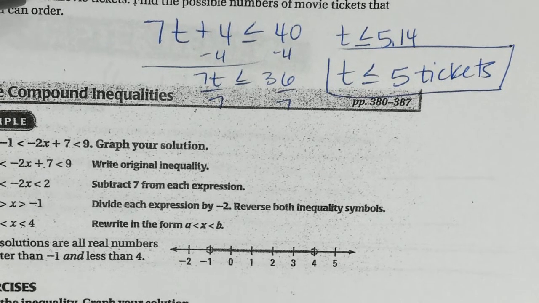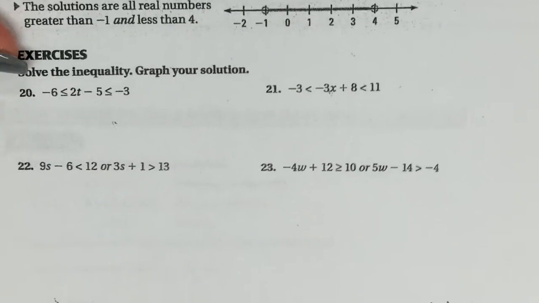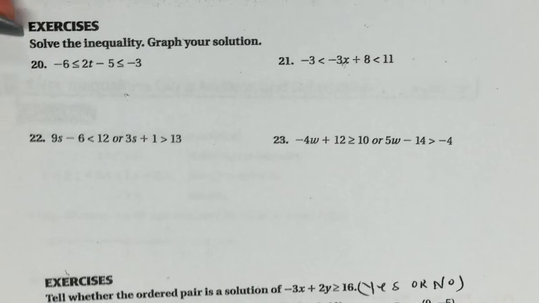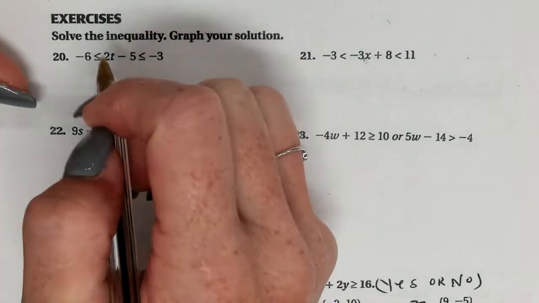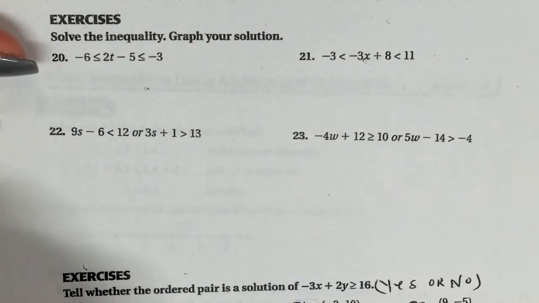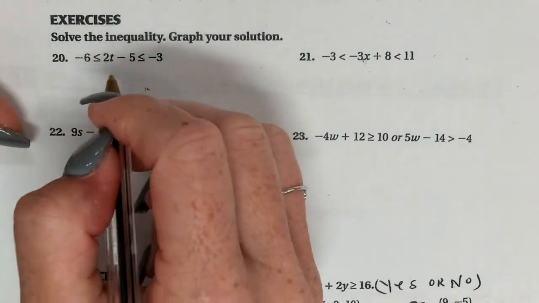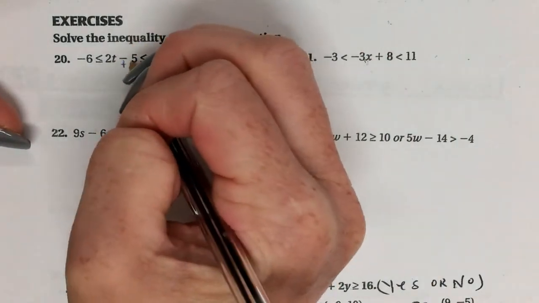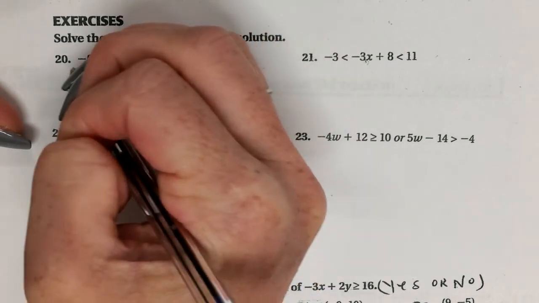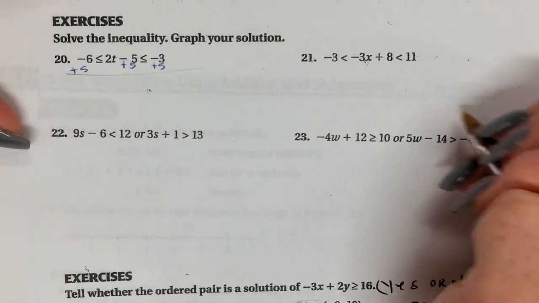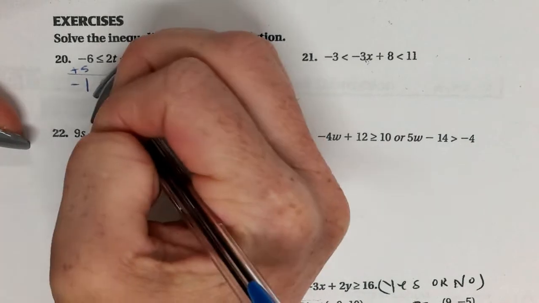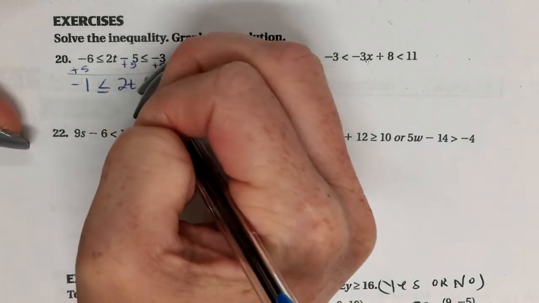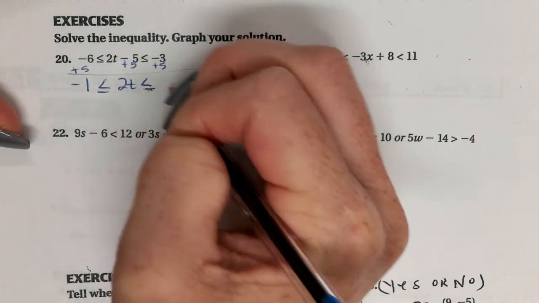Questions? All right, go down. Here is where it gets fun. You have to solve the compound inequality and graph it. So here we go. How would I get rid of minus 5? You add 5 to all sides. So I would have negative 1 is less than or equal to 2t, which is less than or equal to 2.